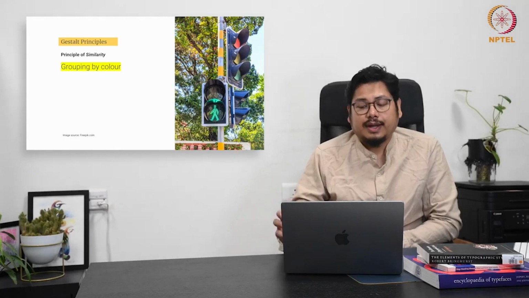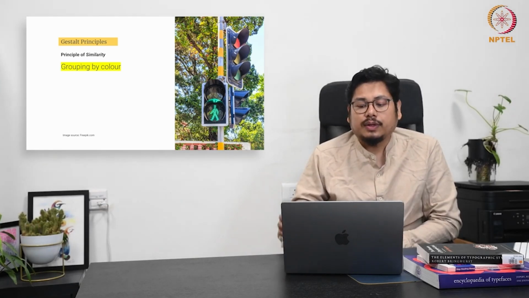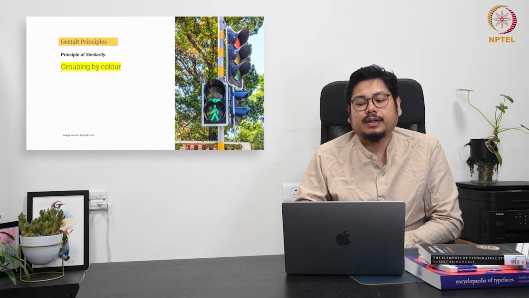So similarly, red is again a universal signal where you have to stop no matter what. Even in the pedestrian segment, when you can see people are walking, if this color becomes red, definitely I am stopping. If I am driving a car and the signal becomes green or red, I have to follow the traffic rule.